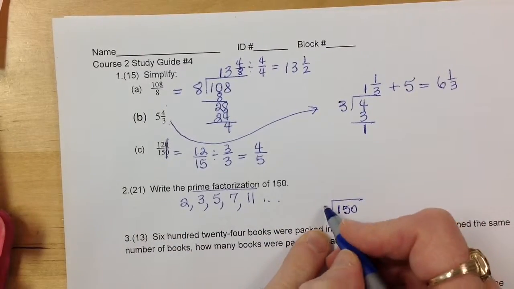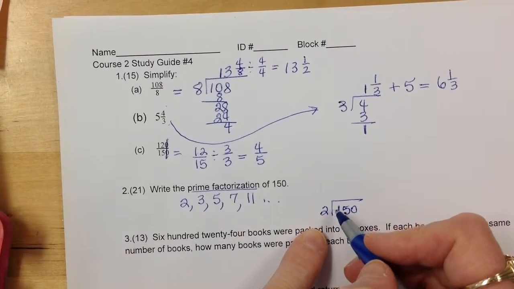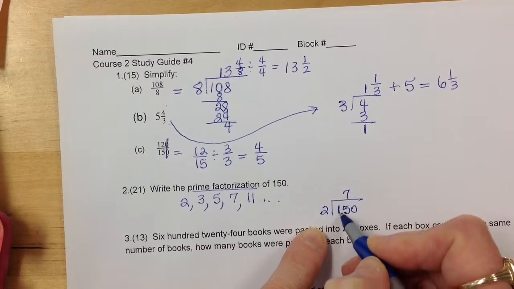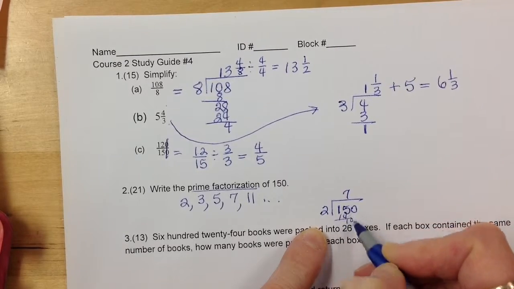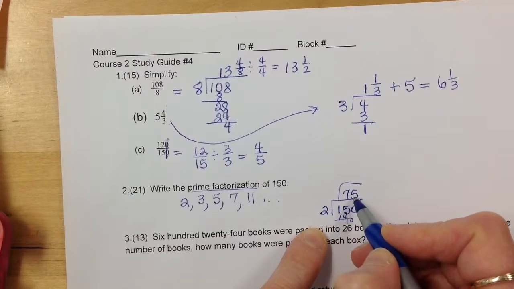So we'll start with 2. You could start with 3. You could start with 5. But 2, to me, I just always start with the smallest one. 2 goes into 15 7 times. And 2 goes into 10 5 times. Now, at that point, 2 will no longer go into it.